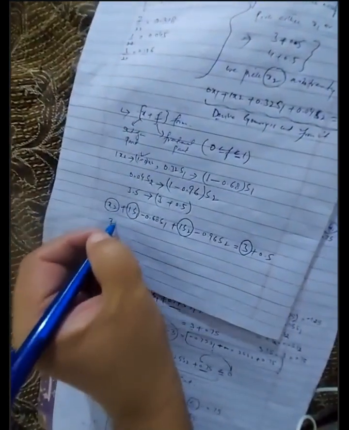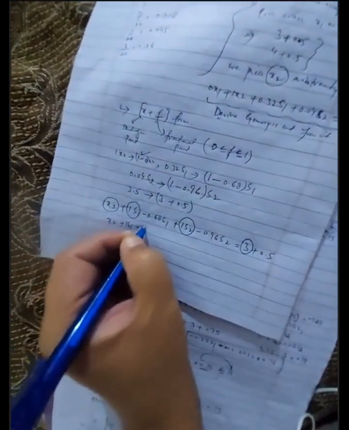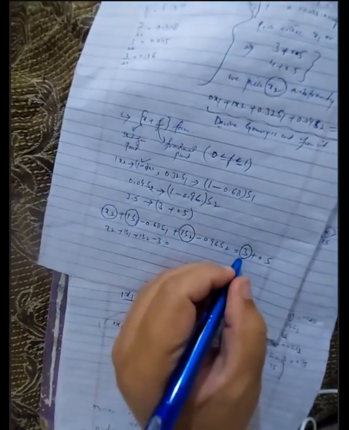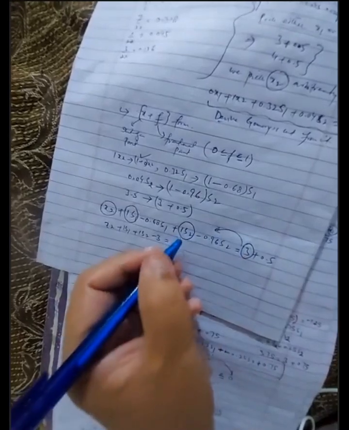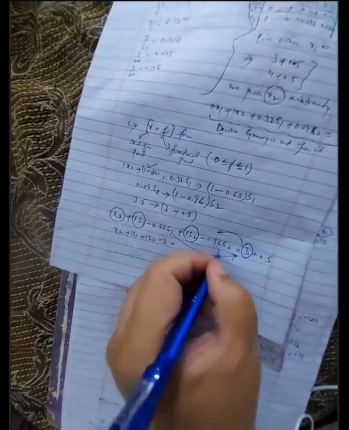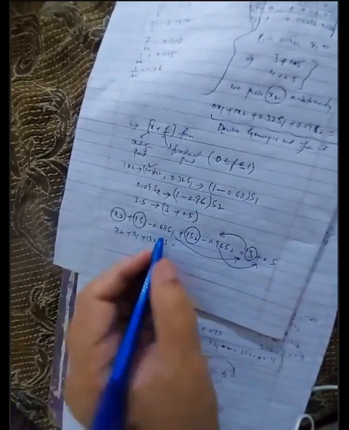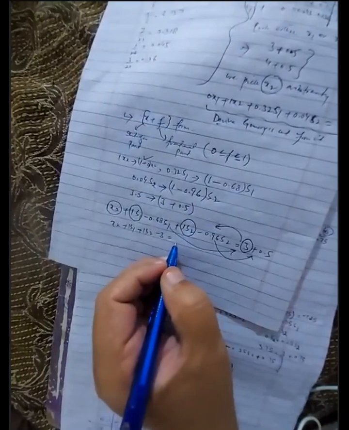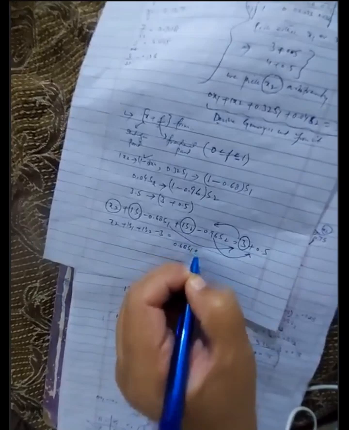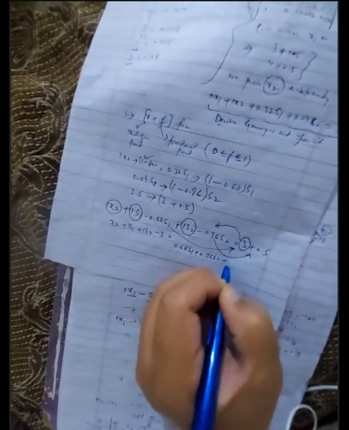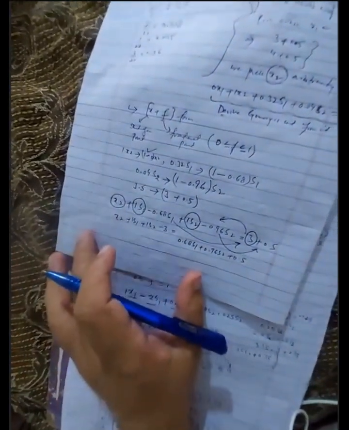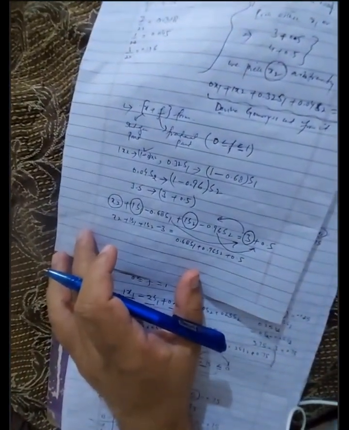So we can write it as x2 plus 1s1 plus 1s2 minus 3 is equal to, the 3 will transfer to this side, and the fractional parts will be transferred to the other side. So it will become 0.68 s1 plus 0.96 s2 plus 0.5. Okay, so that is how.